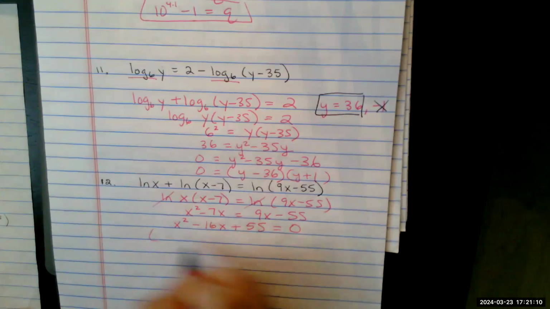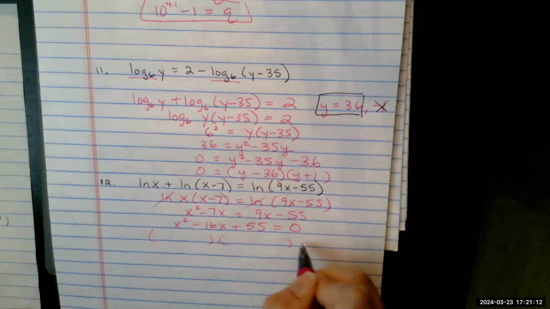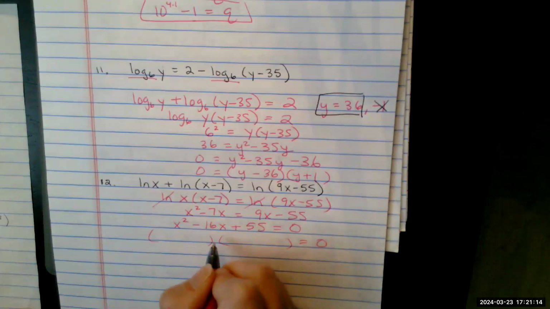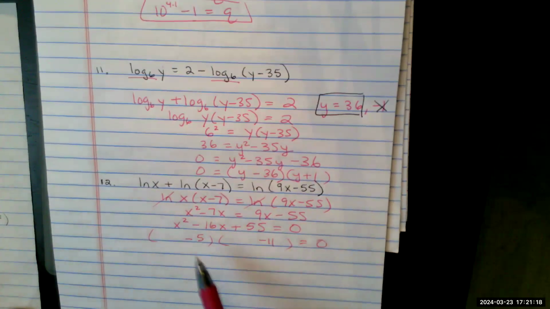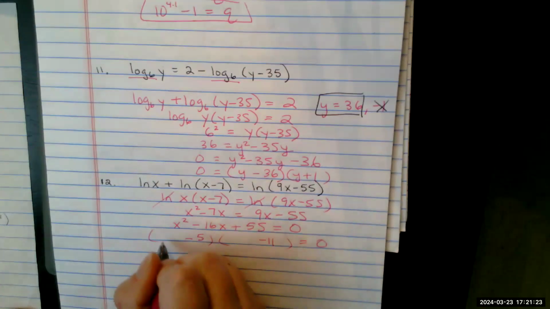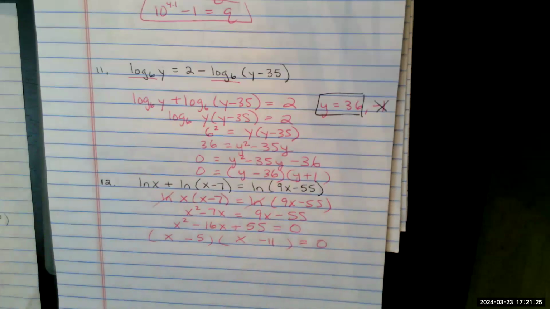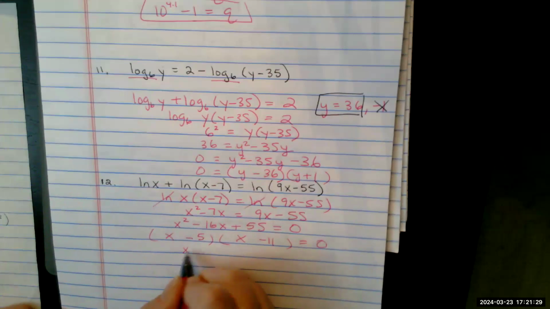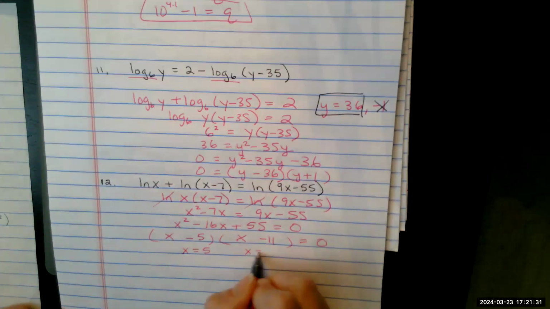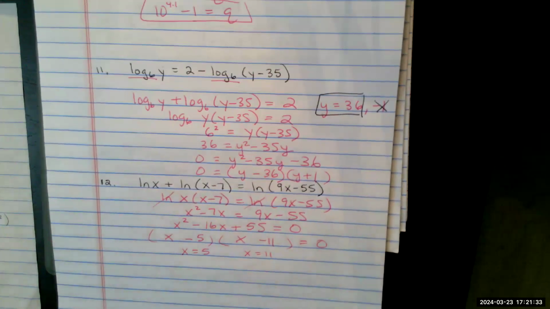So now we need to factor. -5 and -11 would multiply to 55, but would add up to -16. So those are my two factors, which means if I set it equal to 0 and solved, I would get 5 and 11.